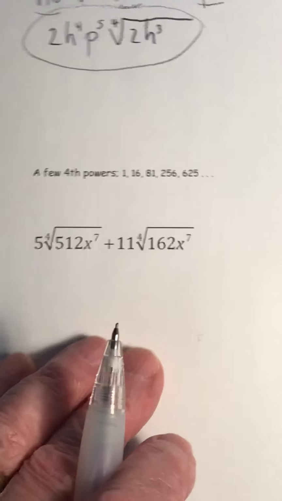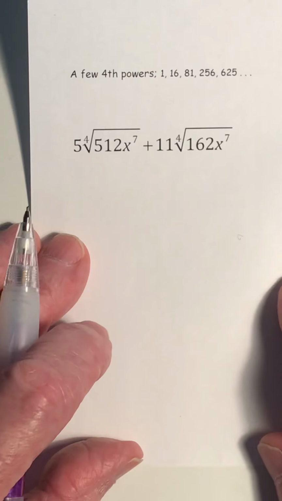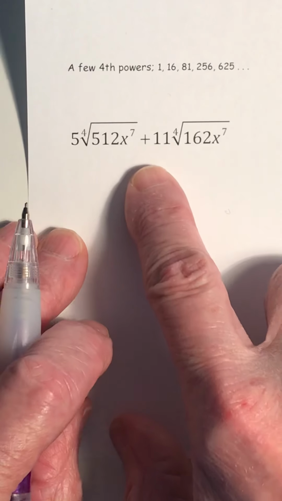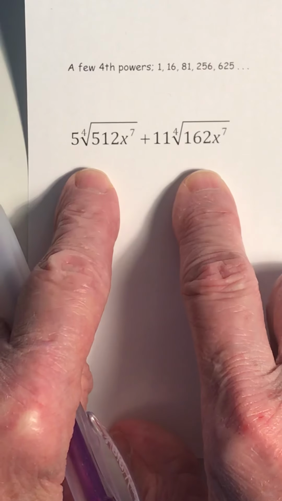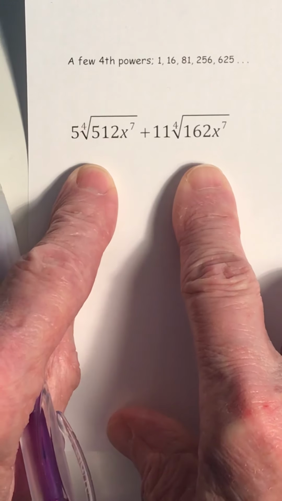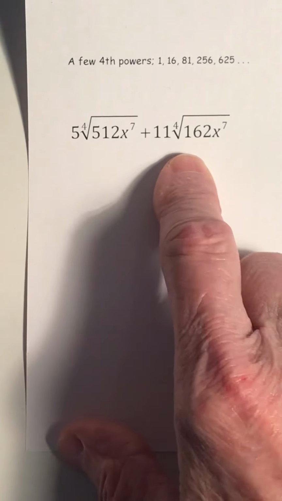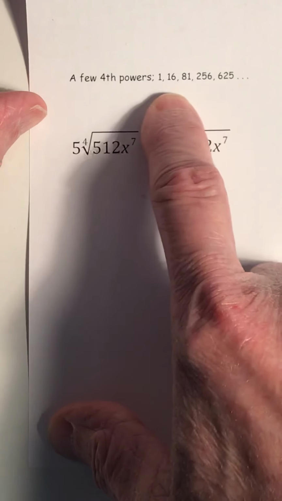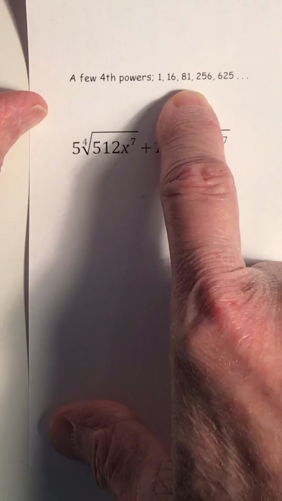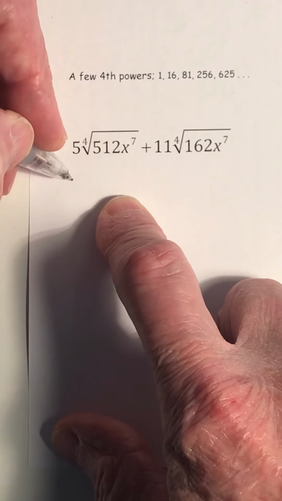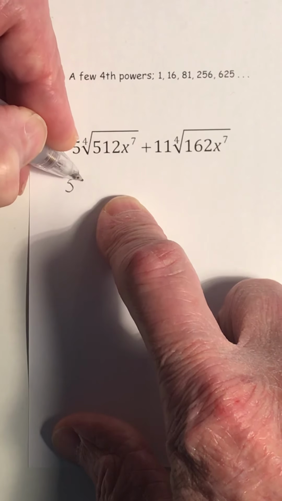Okay, one last, and then we're done with the Friday lecture. We want to add these, but they're not like radicals, not yet. After we simplify, maybe something will happen to allow us to combine them. Here's a few, it's fourth roots, so here's the first few: 1 to the 4th, 2 to the 4th, 3 to the 4th, etc. We're looking for those numbers to pop out.